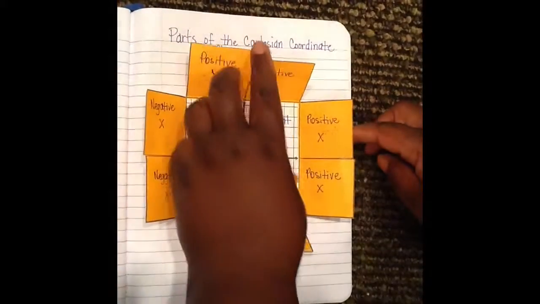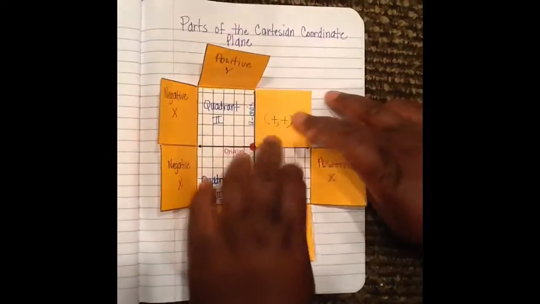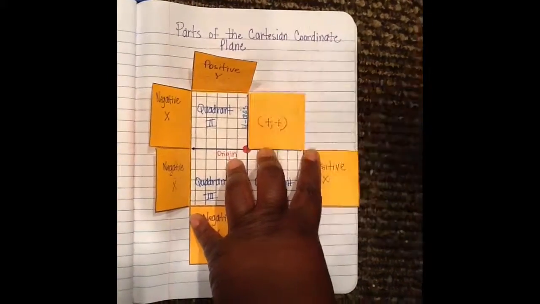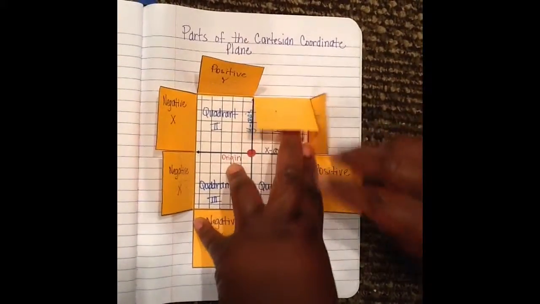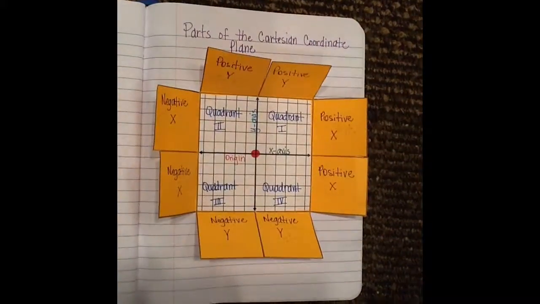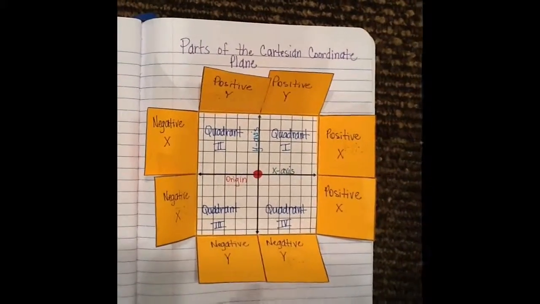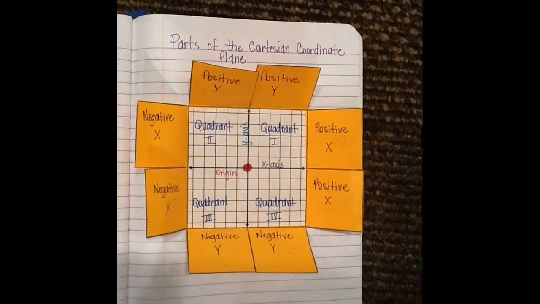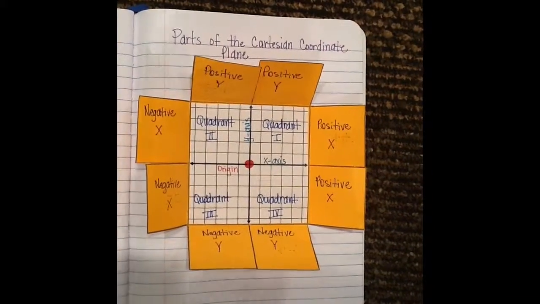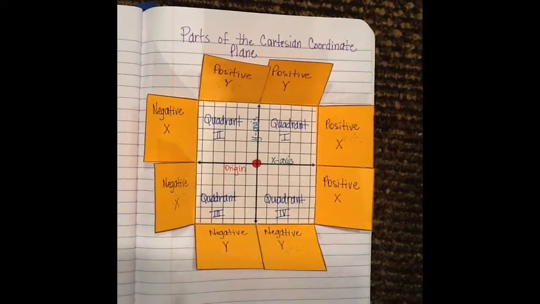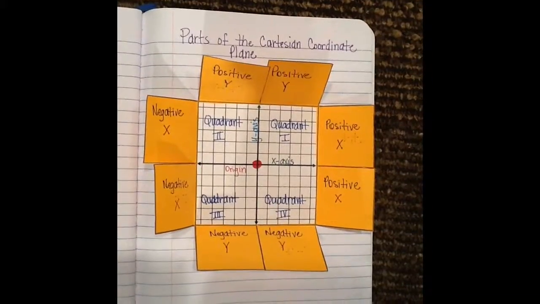And quadrant 1, if we fold it down, it lets me know that my x is positive, my y is positive. So that's a cute little quick note so the students will know. This is a good visual and kinesthetic activity that enhances the understanding of the parts of a coordinate plane. I hope you enjoyed our iclip.